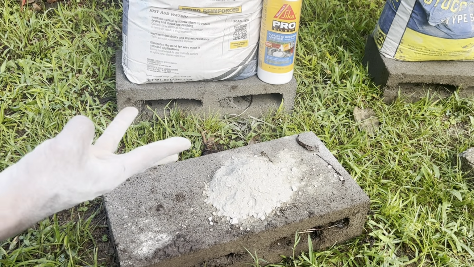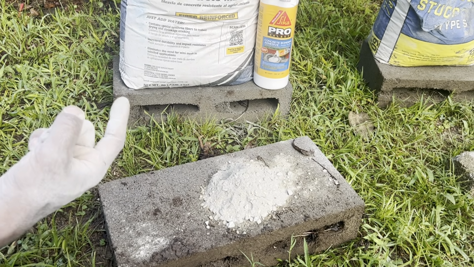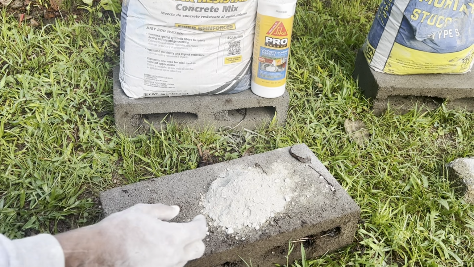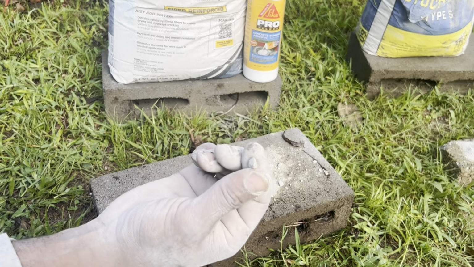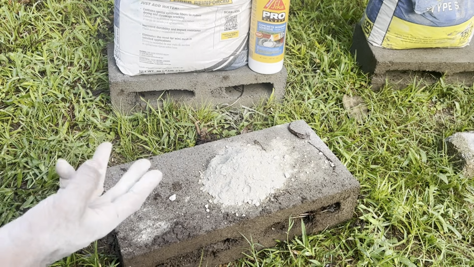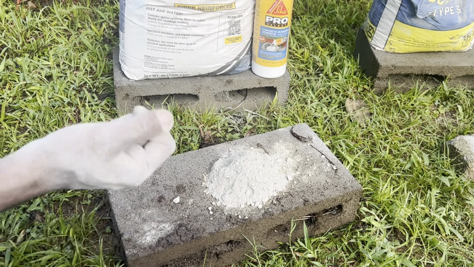Concrete has three parts, or three ingredients. Cement is one. Number two is aggregate. That aggregate can be coarse aggregate, which is the gravel you see right here, or fine aggregate, which is sand. The third component is water. Those three components make concrete.